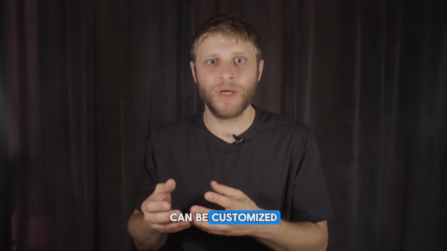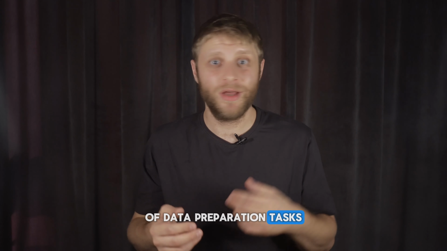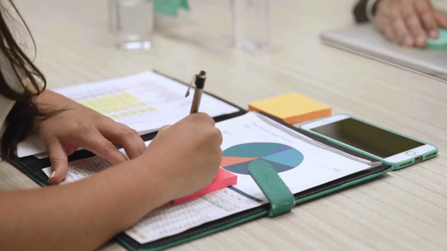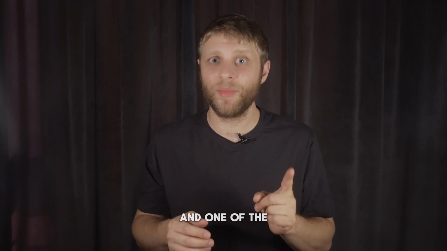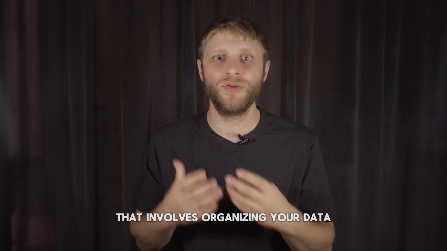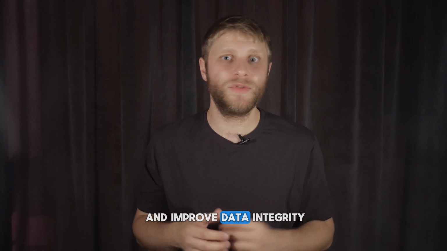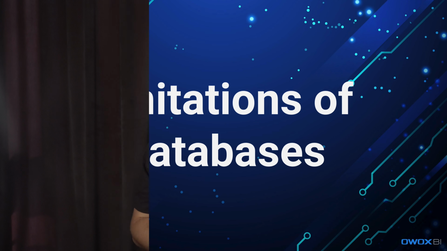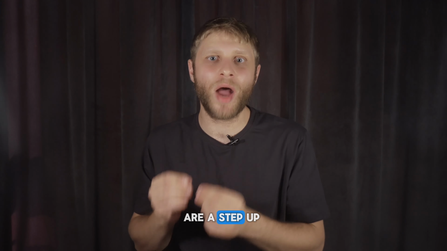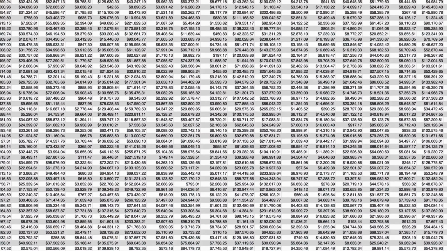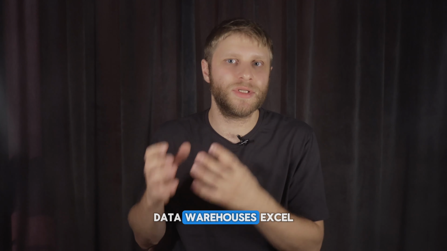SQL queries can be customized to handle a wide range of data preparation tasks, from simple data cleaning to complex transformations. But remember, data normalization is a key step, and one of the most important steps in database management, that involves organizing your data to minimize redundancy and improve data integrity. Traditional databases are a step up from spreadsheets, offering more robust data handling capabilities. However, they might still struggle with real-time analytics and really large tables, which is where data warehouses excel.